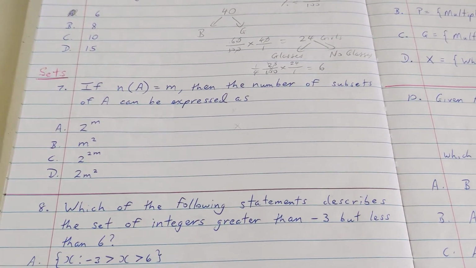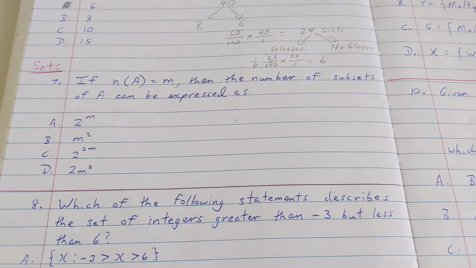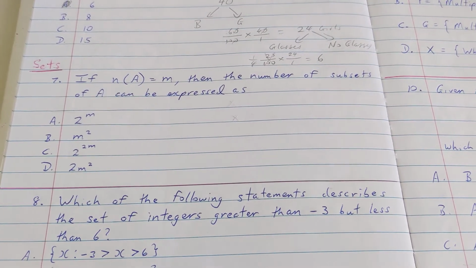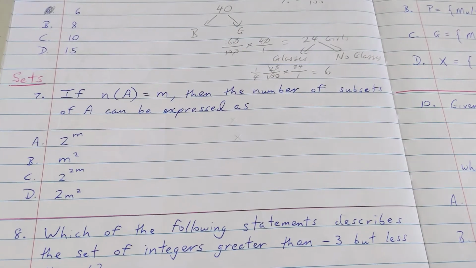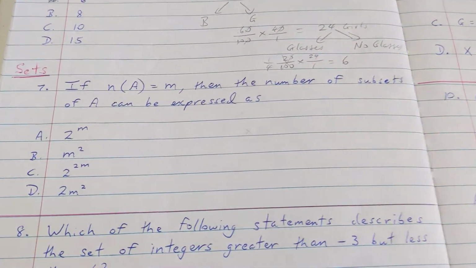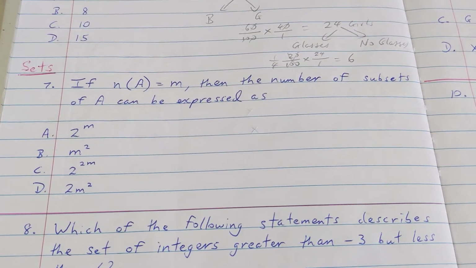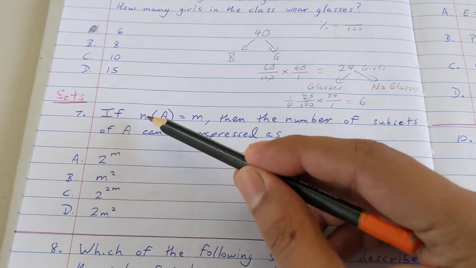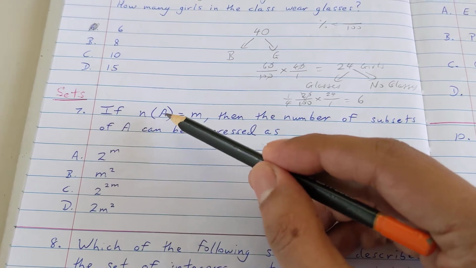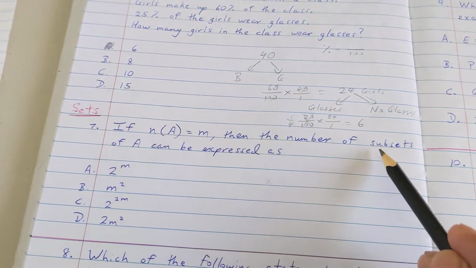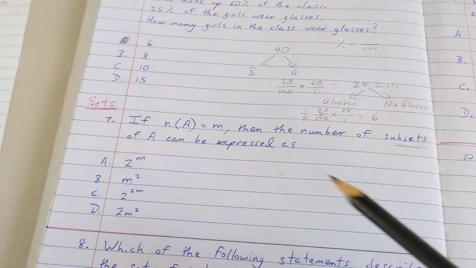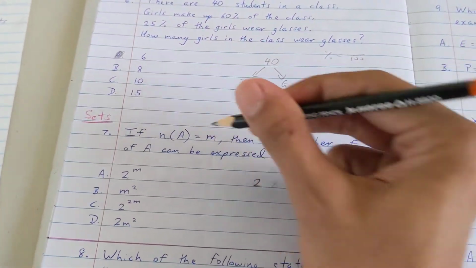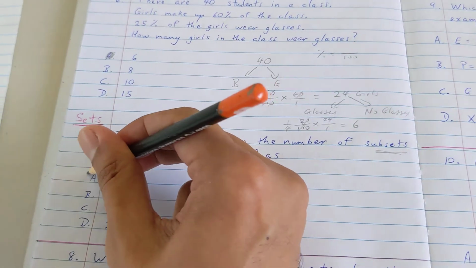Alright, so we're going to look at the set notation questions from the January 2020 paper, and then we'll look at some others from previous years. This one recurs quite a bit, but in different forms, and I'll show you the different forms after. If the number of elements in a set A, that's what this notation means, n means the number of elements in A, is m, then they want the number of subsets, which is just how many different combinations you can make from that set, and it has a formula. It's always 2 to the number of items in the set, so the answer is going to be A.